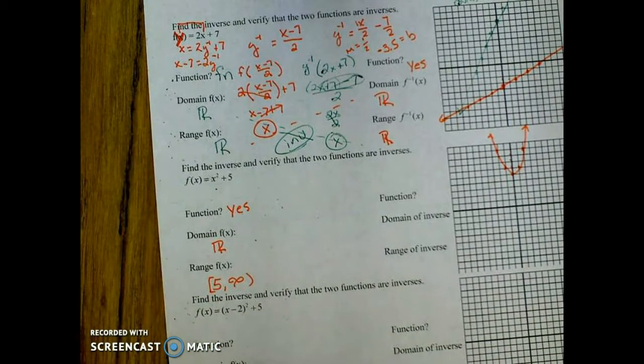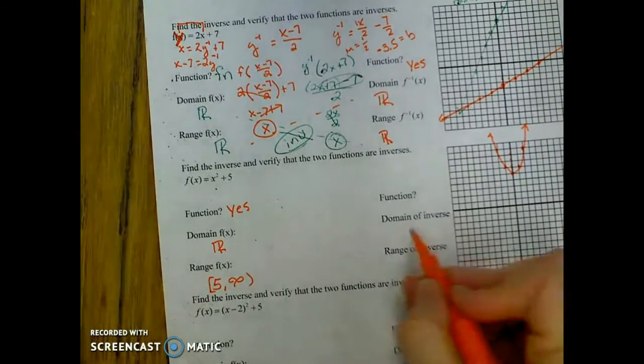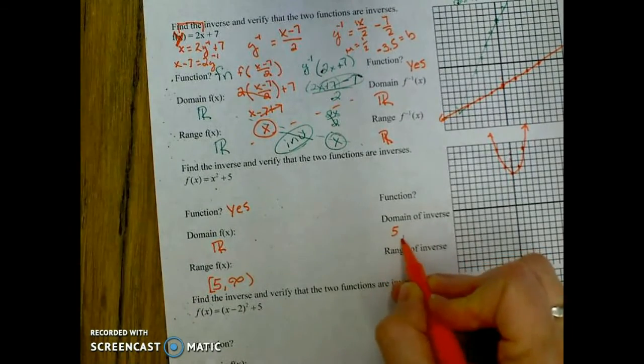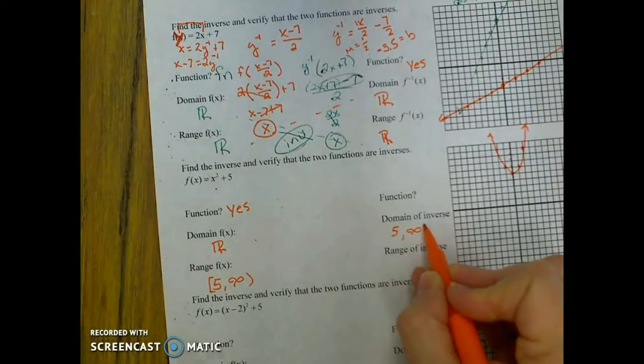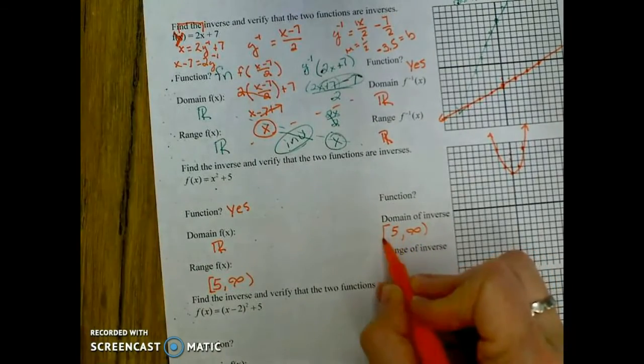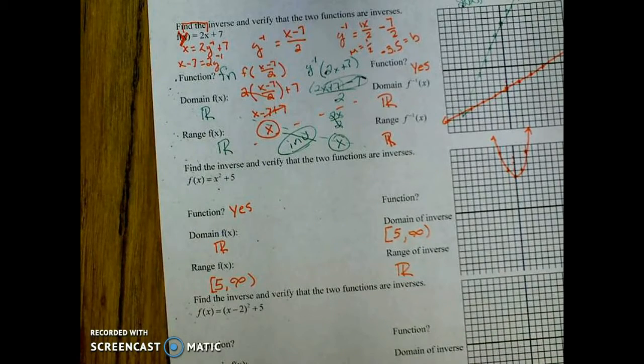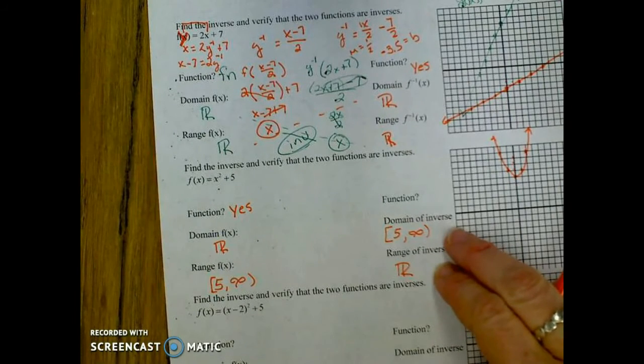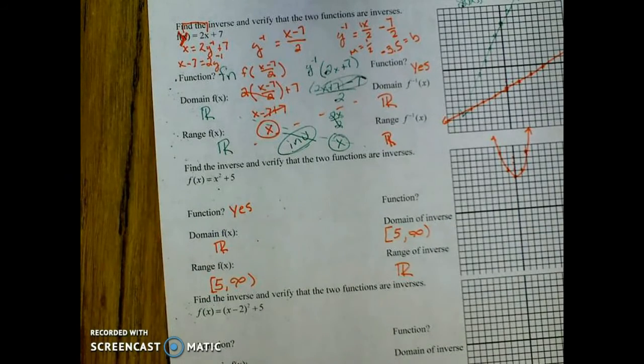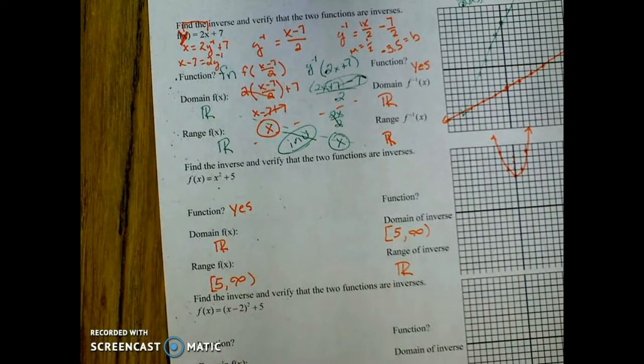The inverse of that should then have 5 to infinity for your domain, and all reals for your range of the inverse. So we'll use that kind of as a check. It doesn't verify. It tells me nothing official, but we'll use that as a check for us.